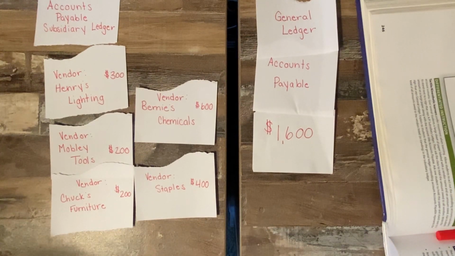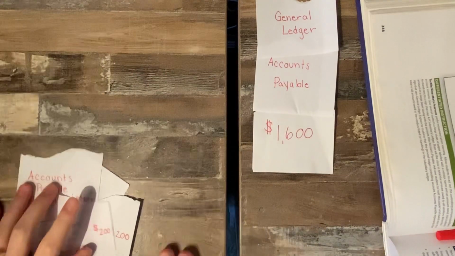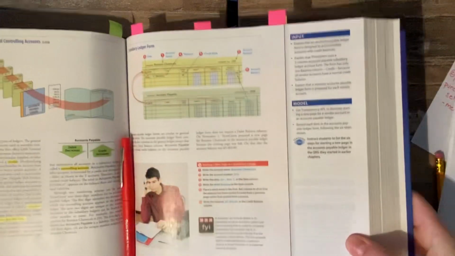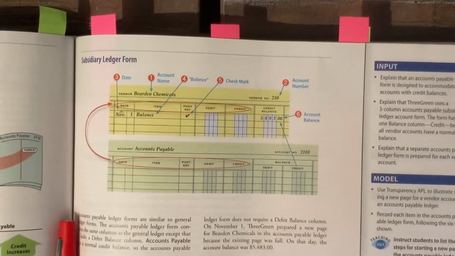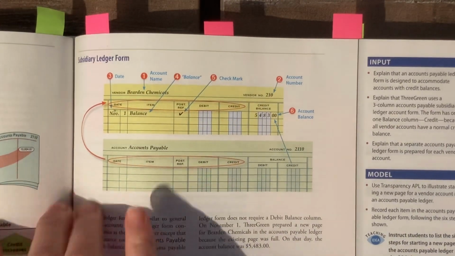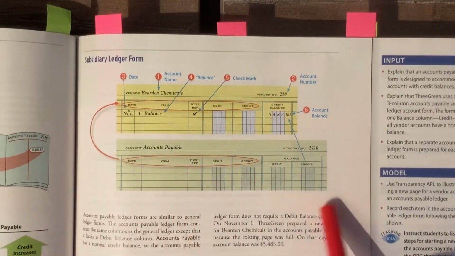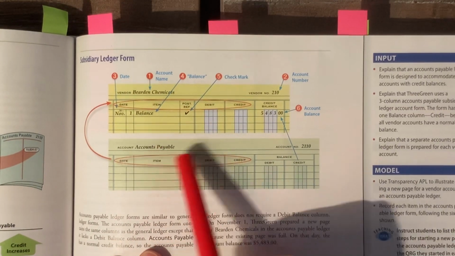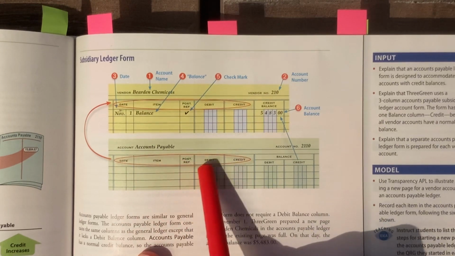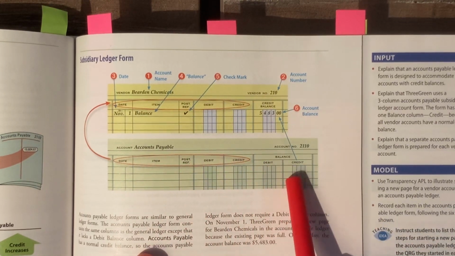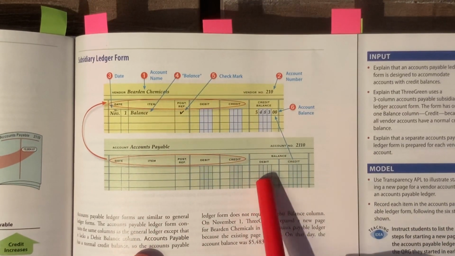So we open, I'm going to clear this out. We open up a ledger form like this on this top page. We have a subsidiary ledger form. It's very similar to our general ledger, where we had the account title, the account numbers, and we would have the items, the date, the post reference, debit and credit, and then our balance, our running balance.